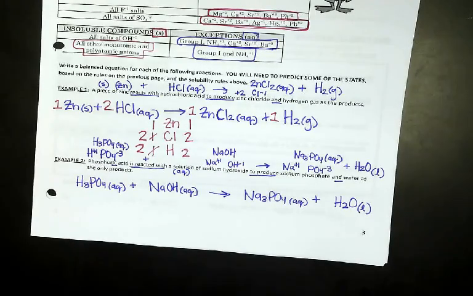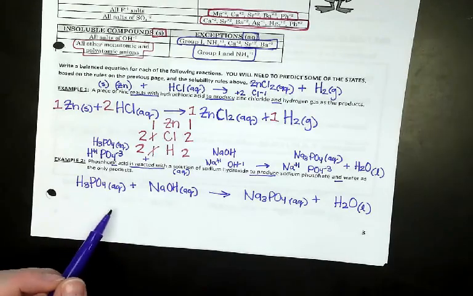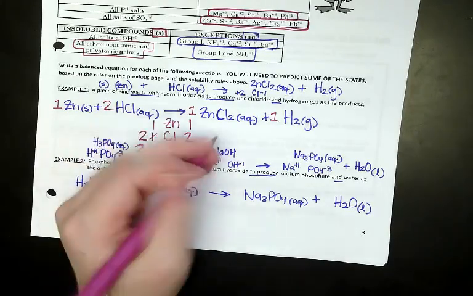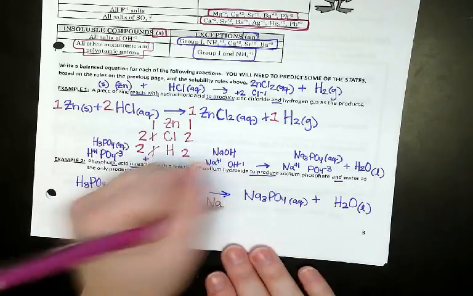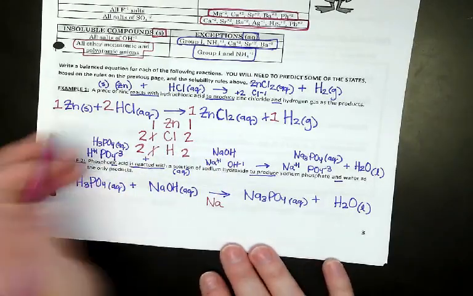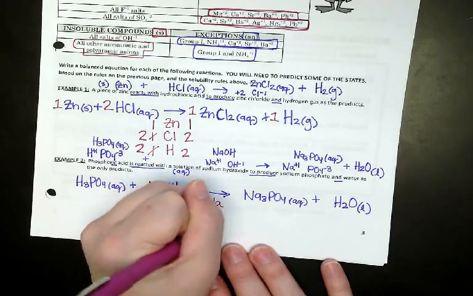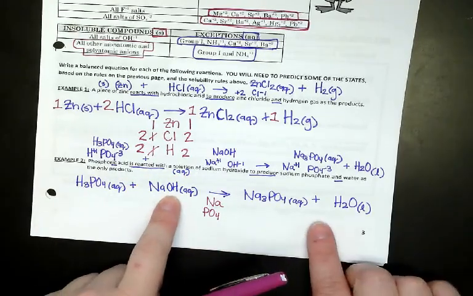Now, I see I have sodium. Okay, so write your sodium. I have phosphate. This is a polyatomic ion. I see hydroxide on this side. Do you guys see a hydroxide on my product side? No. Now, here's a little trick that will help you balance.